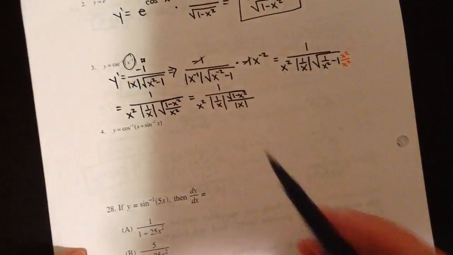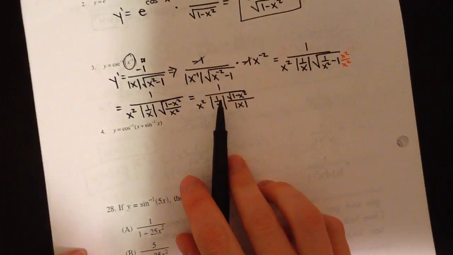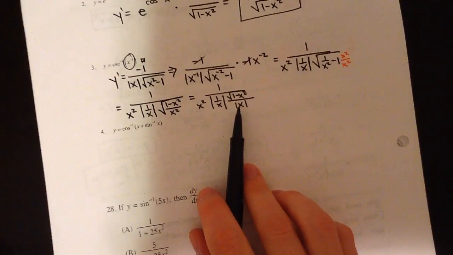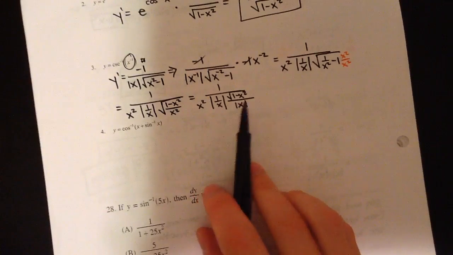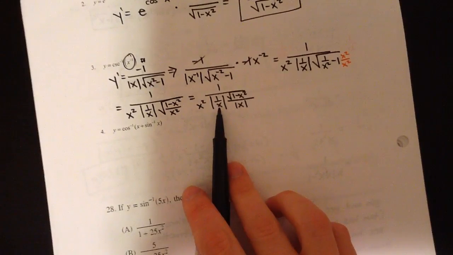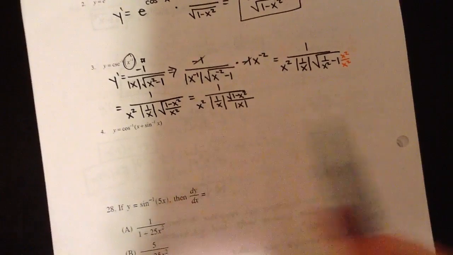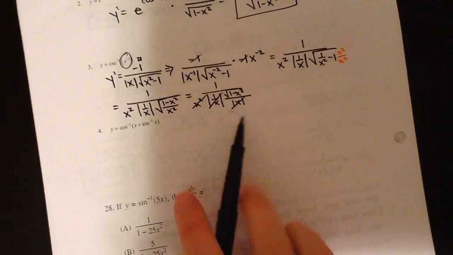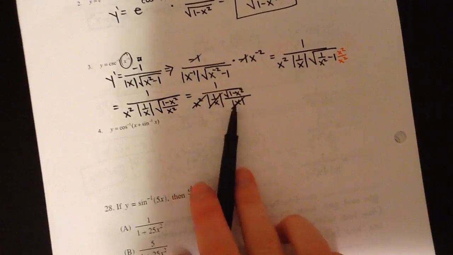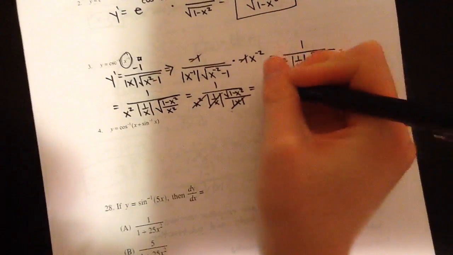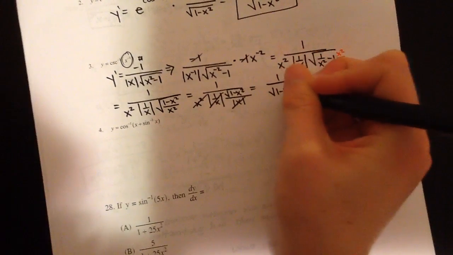So the last little thing that I can do, I have the absolute value of 1 over x, and then here in my denominator, I have the absolute value of x. So what I really have is an x times x in the denominator. That's an x squared. That's going to cancel with the x squared that I have right here. So again, these two pieces, I technically had a 1 over x squared, which canceled out with this x squared. So what I have is 1 over the square root of 1 minus x squared.